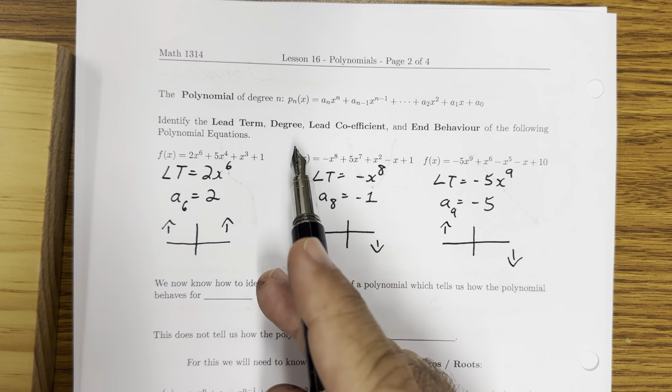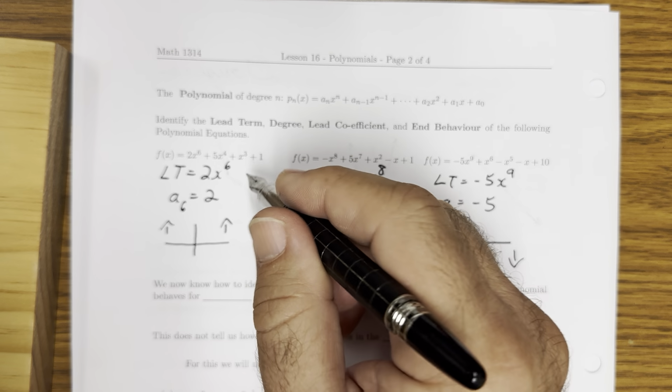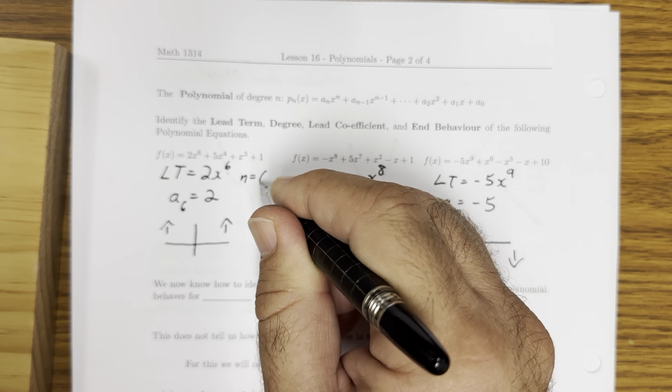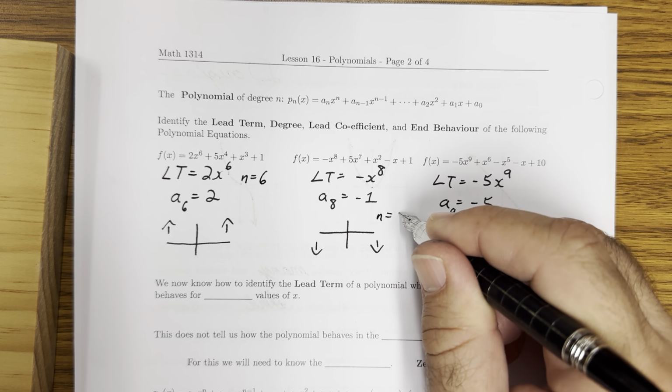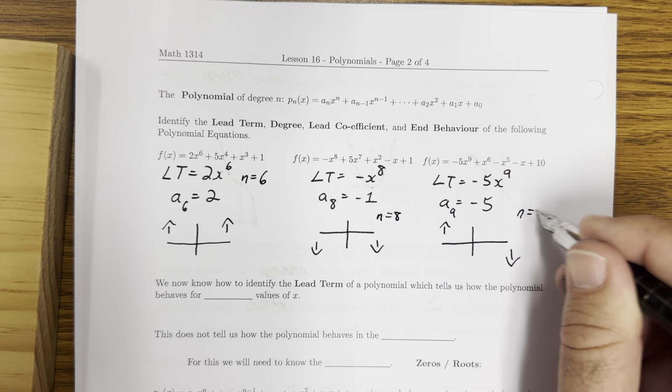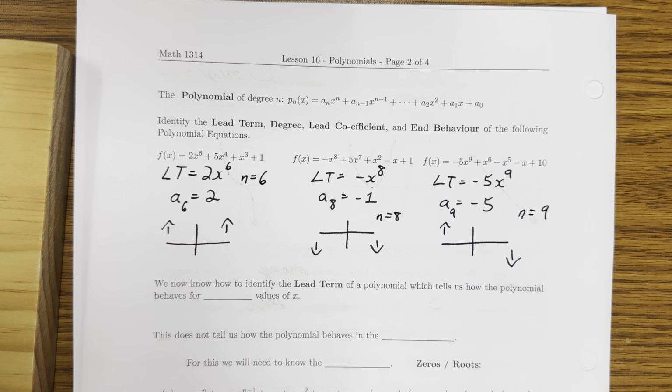One thing I forgot to do, I forgot to identify the degree. So degree is just the power of the exponent. So here it's 6, here it's 8, and here it is 9. Okay. Those are our 3 examples.